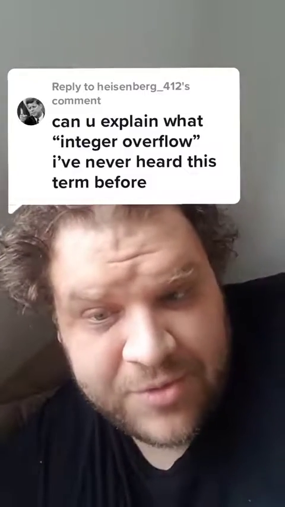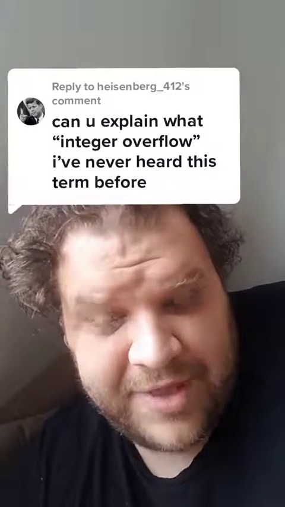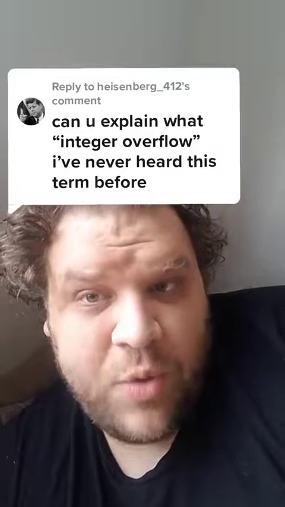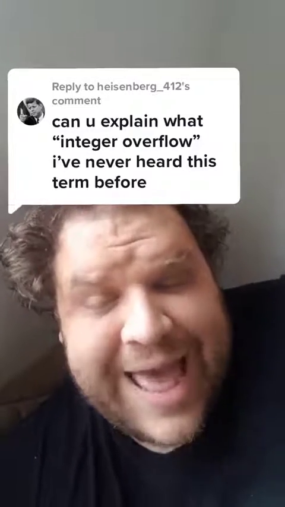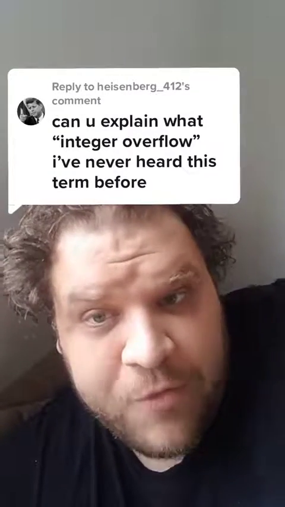Now, numbers, when stored in programs, do not have infinite space. So for example, the highest number that you could represent in a byte is 255. That's 11111111. 8 switches, 1 byte of data. If you were to add one more 1 to that 255, you would overflow it.